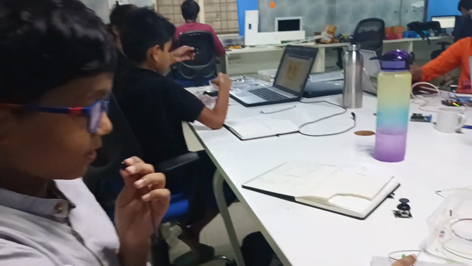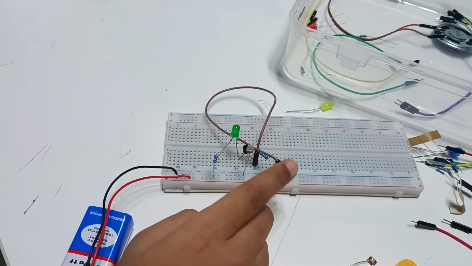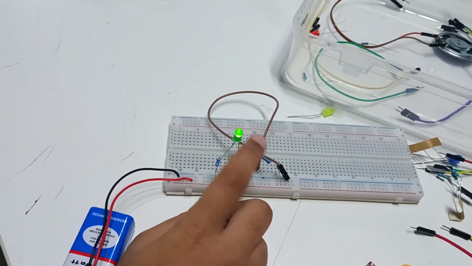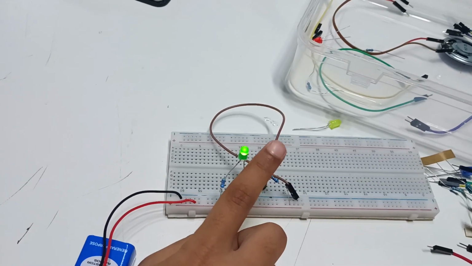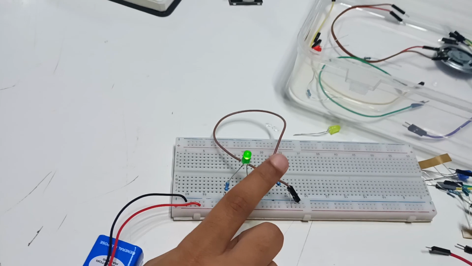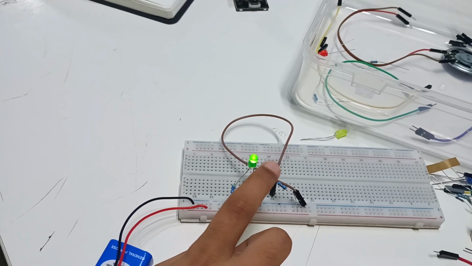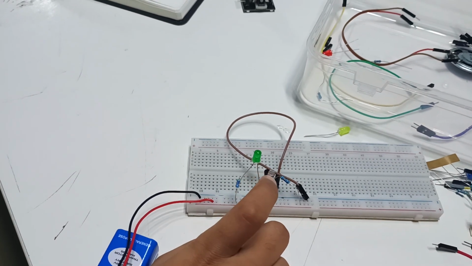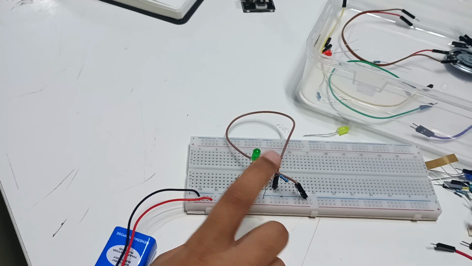I learned the automatic street lights. So when it's darkness, the resistance of this LDR will be high. So when it's darkness, the LED will turn on, and when it's daytime, when lightness is there, the resistance will be low, so the LED won't turn on.